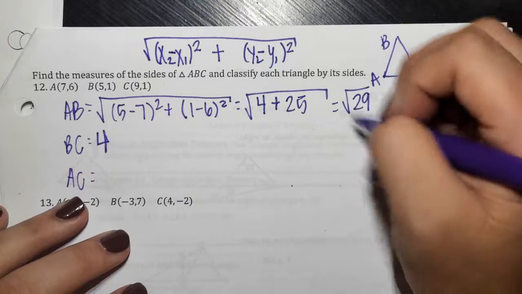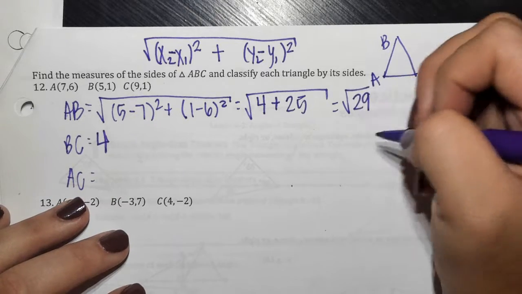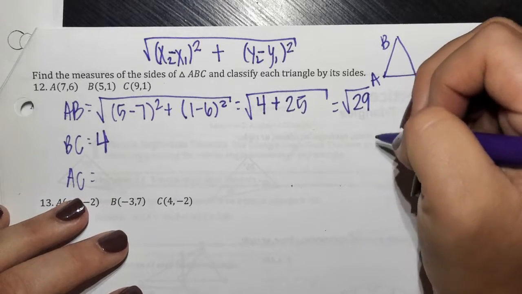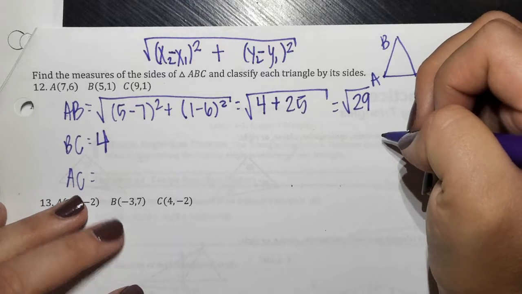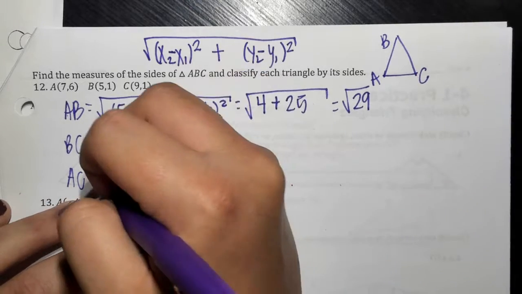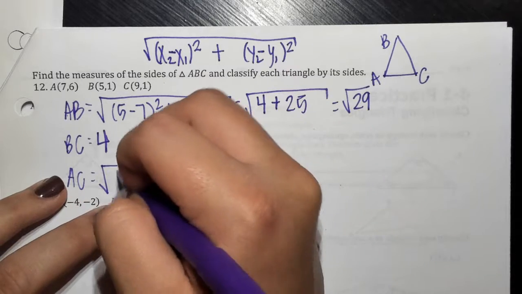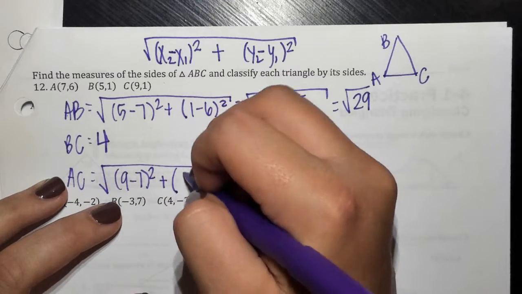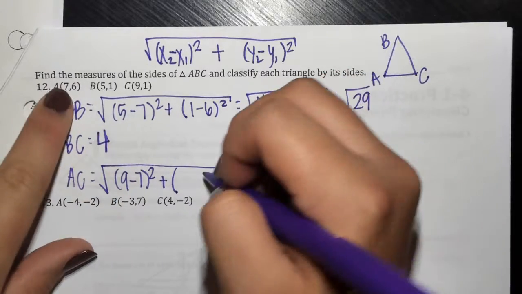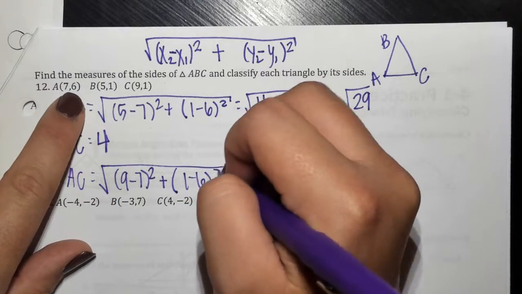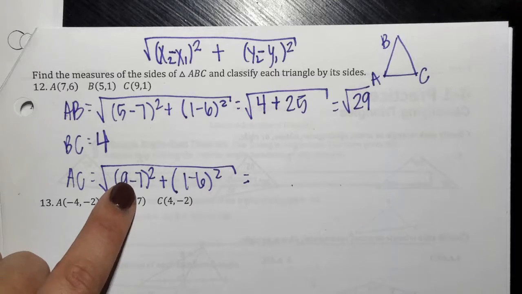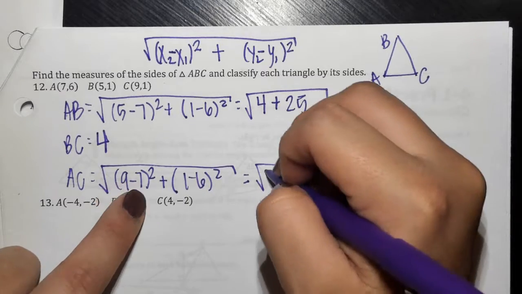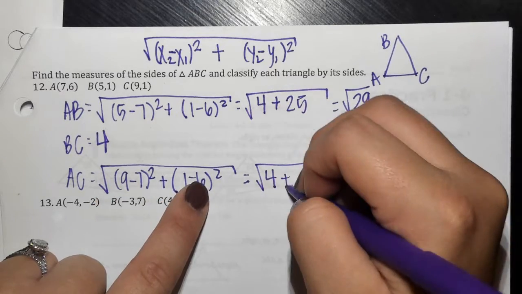Can I simplify that? Let's just leave it like that. Okay, now let's do AC. 9 minus 7 squared. Is everybody doing this with me? Yeah. 9 minus 7 squared, 1 minus 6 squared. Well, 9 minus 7 is still 2, so that's 2 squared, which is 4. Negative 5 squared, which is 25.